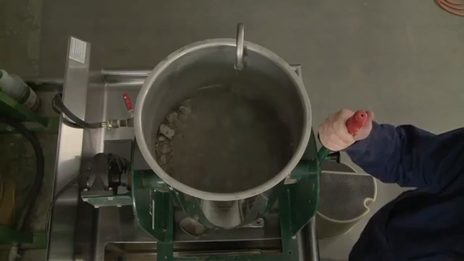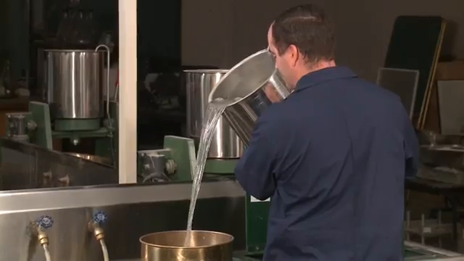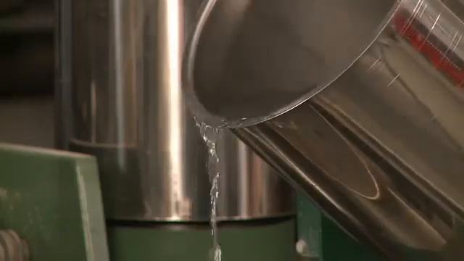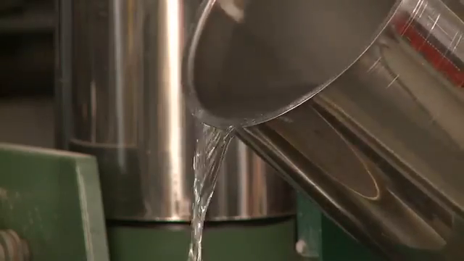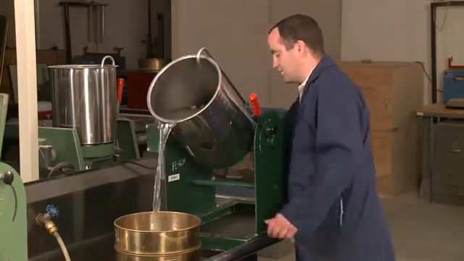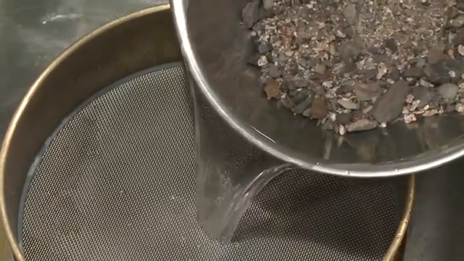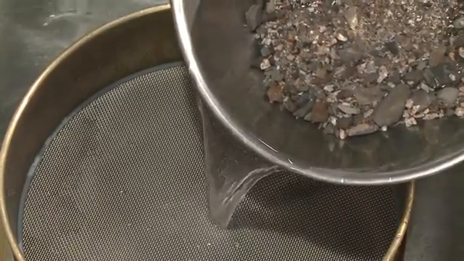Use of a revolving drum washer is permitted providing it does not result in degradation of the coarse particles. When using a mechanical washer, the introduction of water, agitating, and decanting may be a continuous operation. When stirring the sample no longer results in the suspension of fine particles, the water will remain clear.